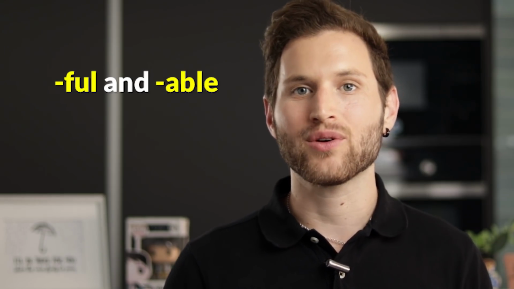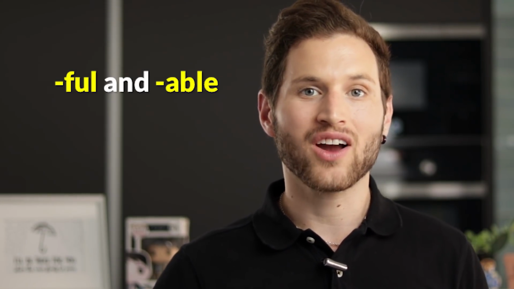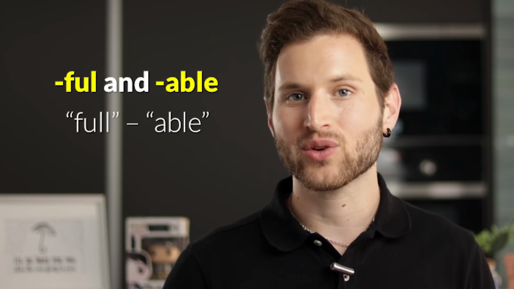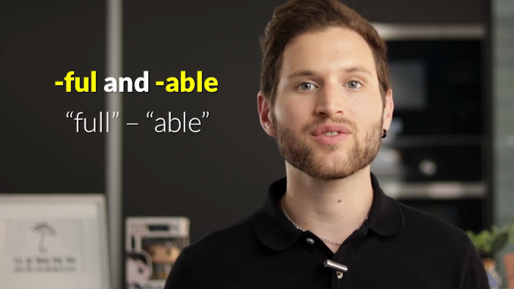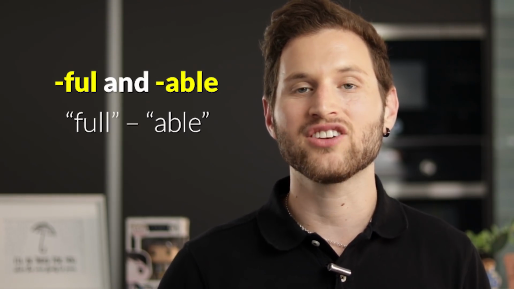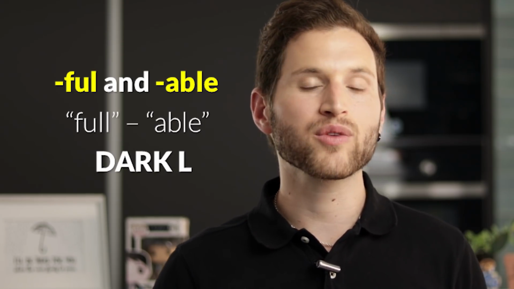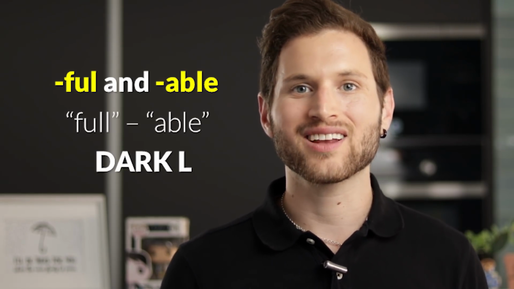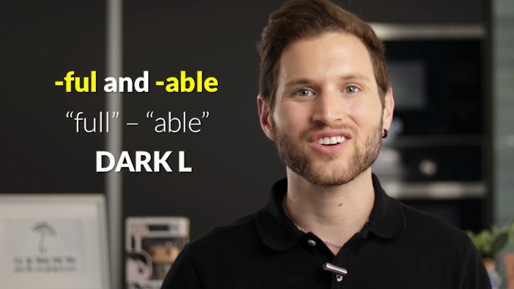So the next 2 that we're going to look at are fool and able. Now, while these are actually also words, and so it might not seem so difficult, what tends to be tricky for learners is that these both have the dark L sound. Now, we looked before at the word world. This tends to be one of the most difficult ones for learners, and basically you'll hear this sound, which is very subtle, or you might not even hear it at all if you're not accustomed to it.